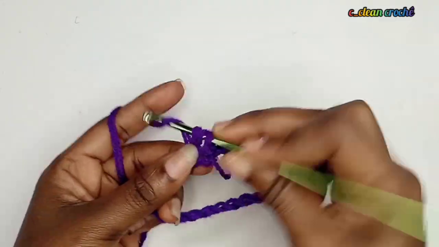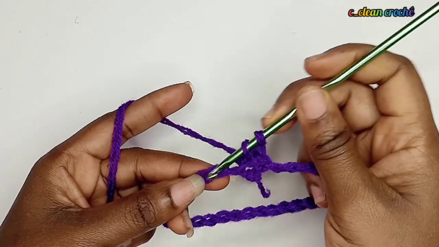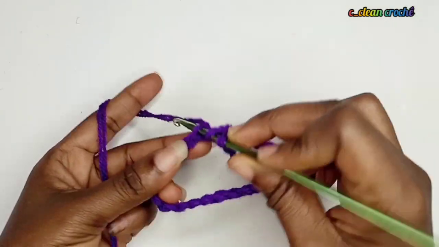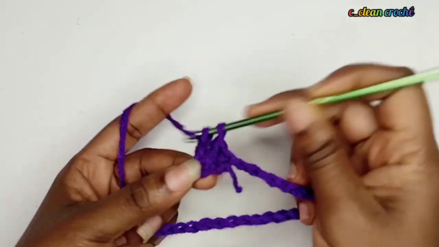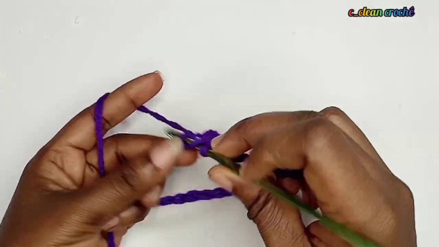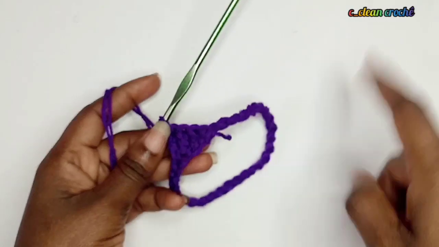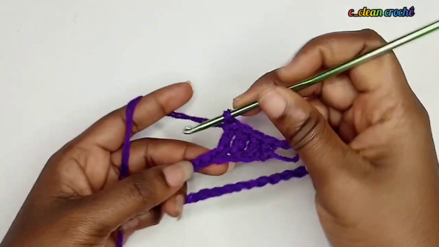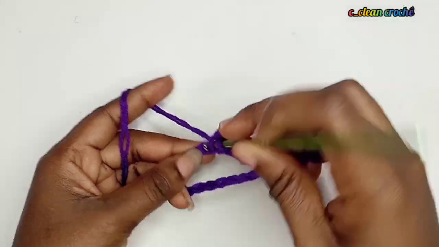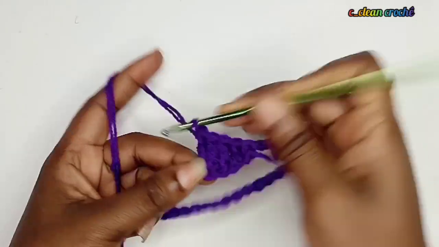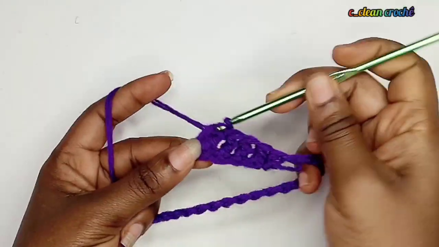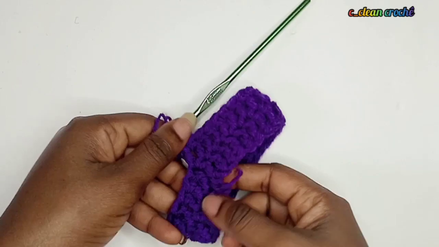We are just going to use this as an example of increasing and decreasing. So let's imagine that this thing that we are having here is the waist of an individual. We are crocheting and we are starting from the waist.